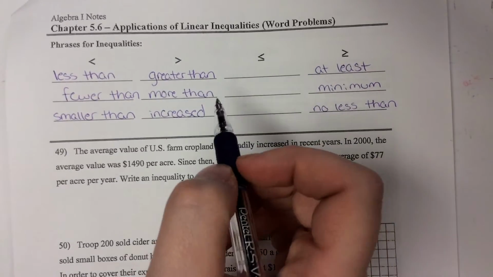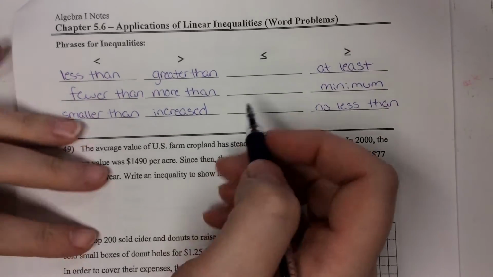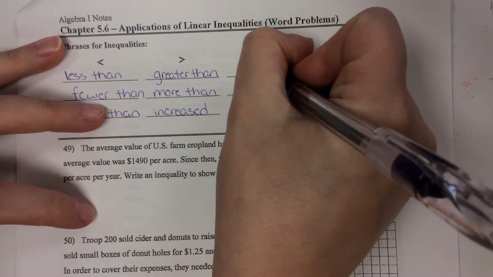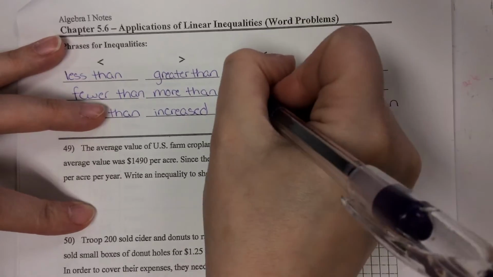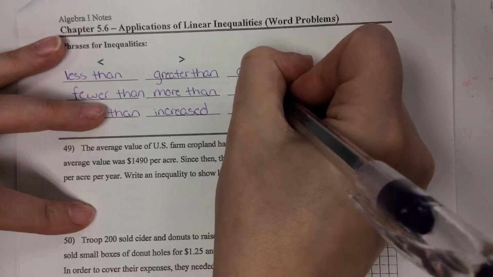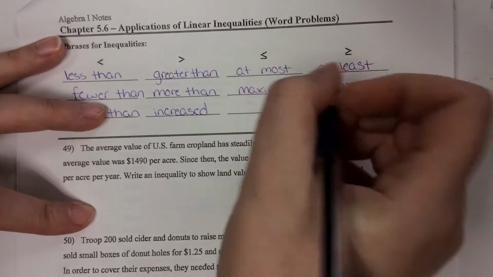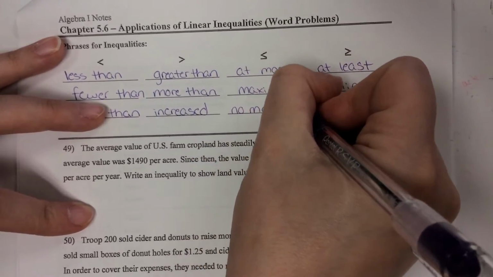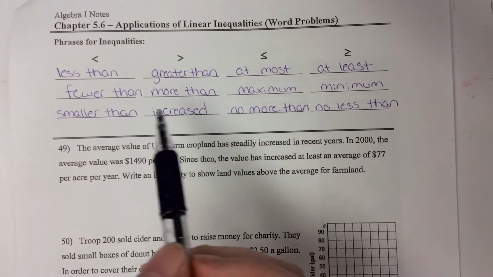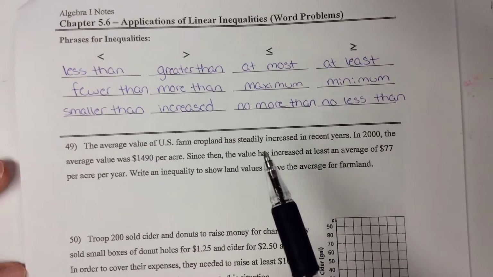And then on the contrary, let's talk about the less than or equal to symbol. This one should be at most, okay? And we have a maximum and no more than. Okay, so these are just a couple of phrases for these 4 symbols that might help you when you are solving word problems.